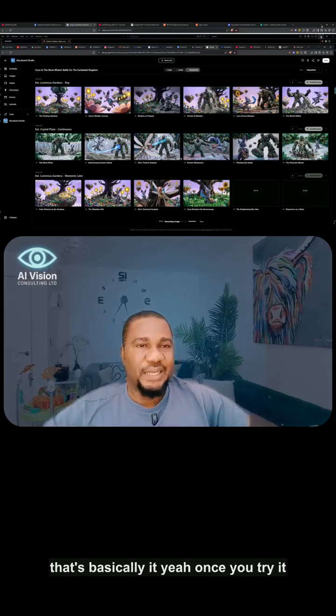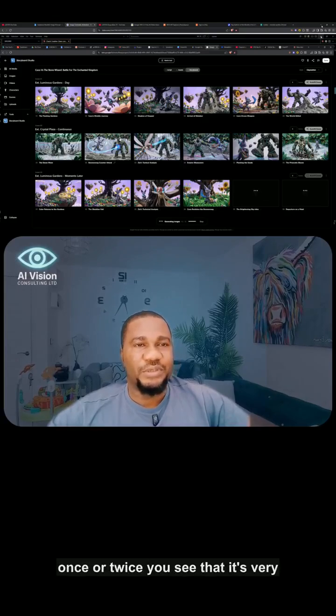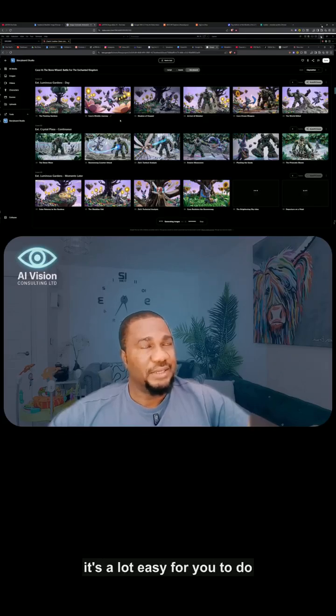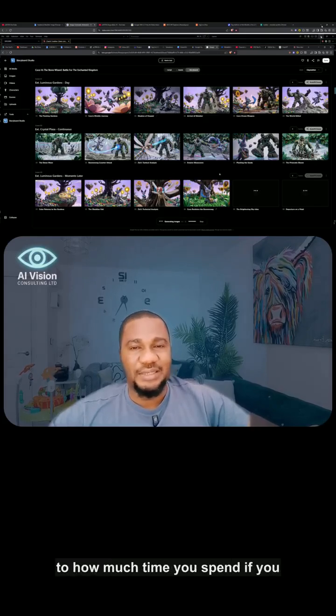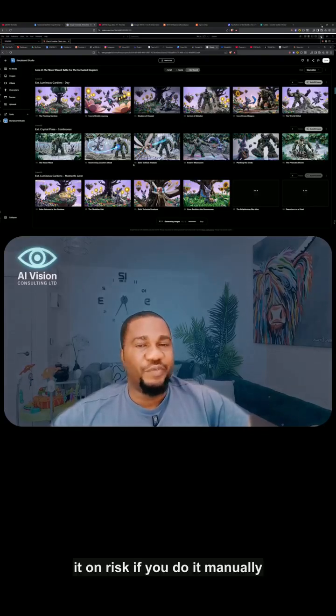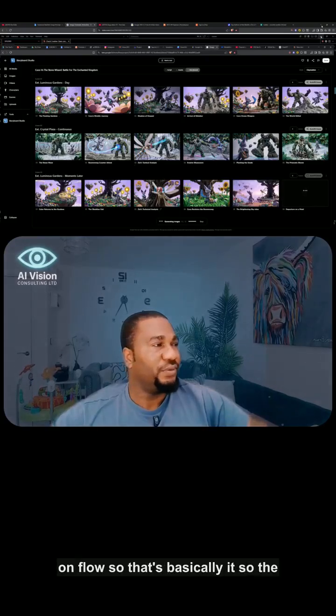So that's basically it. Once you try it once or twice, you'll see that it's very easy. Once you just go through it, it's a lot easier for you to do, and you won't need to waste most of your time on this compared to how much time you spend if you're doing it on Whisk or if you're doing it manually on Flow.